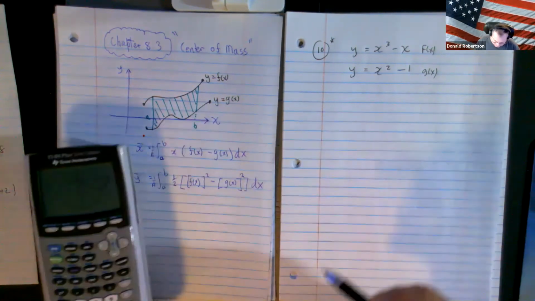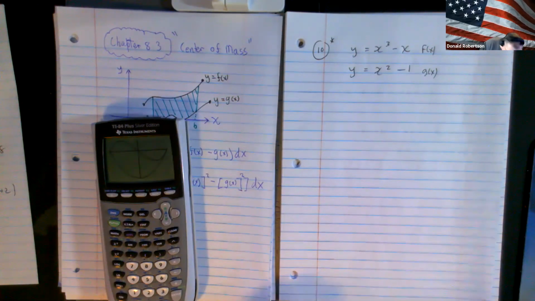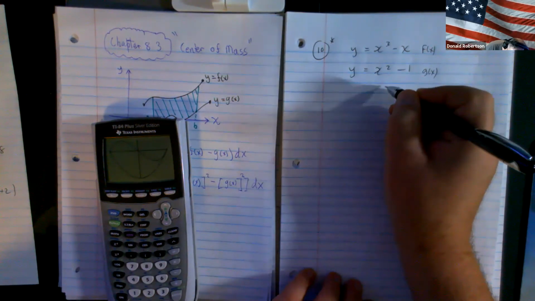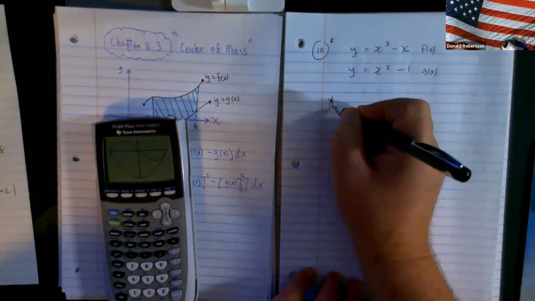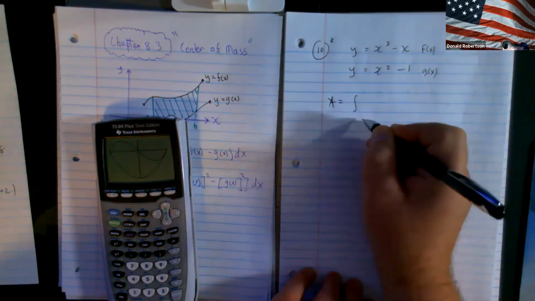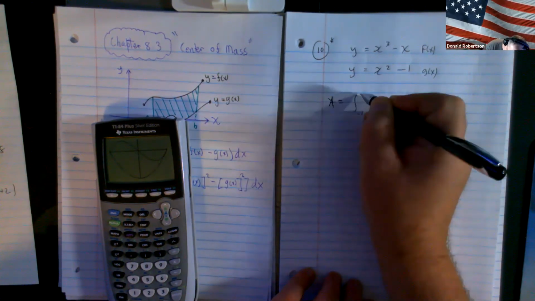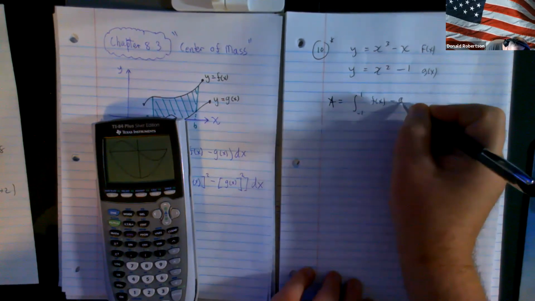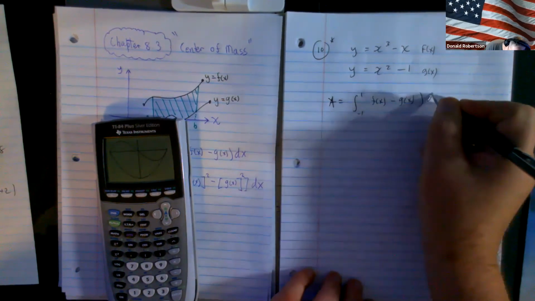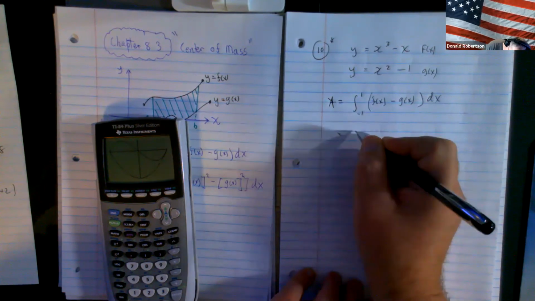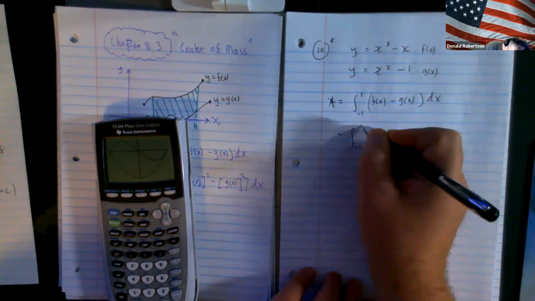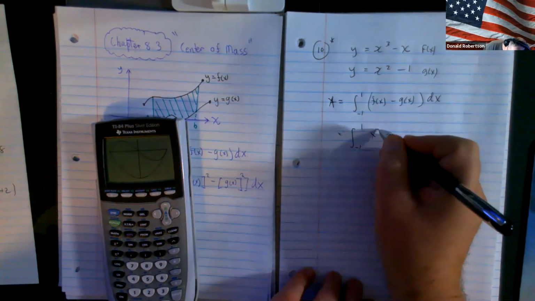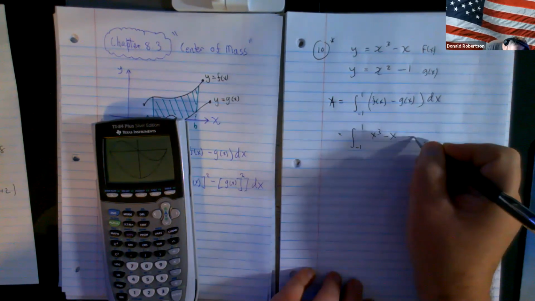So we've got that guy, right? So we are then going to get A, which is going to be the integral from -1 to 1 of f of x take away g of x dx. So it's going to be the integral from -1 to 1 of x cubed take away x, and I'm going to do a deliberate mistake here.